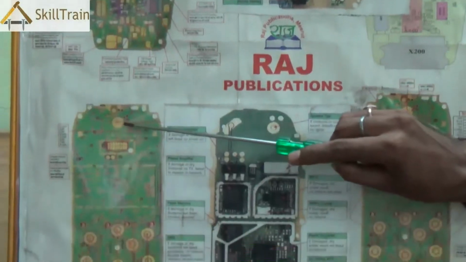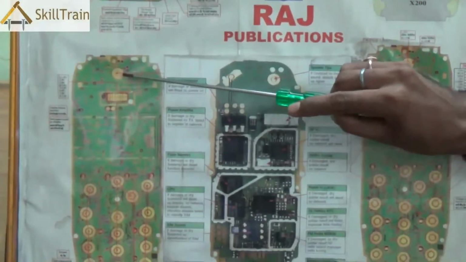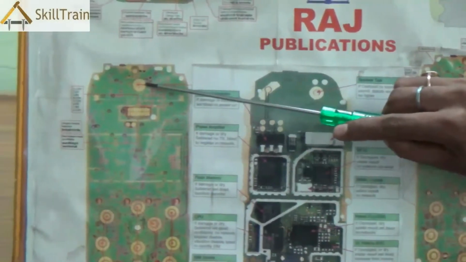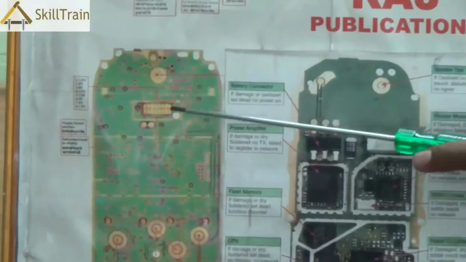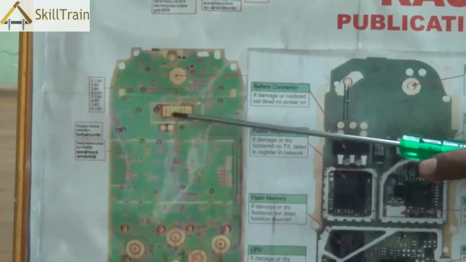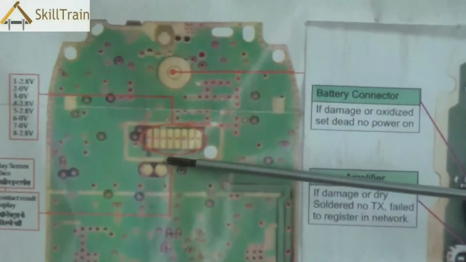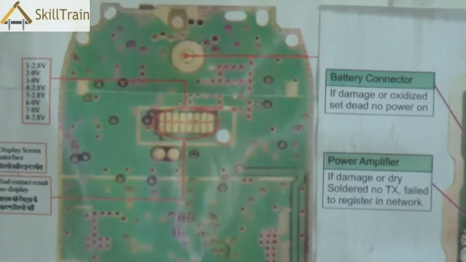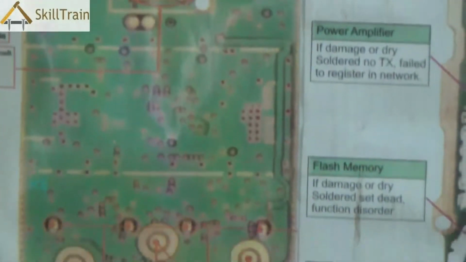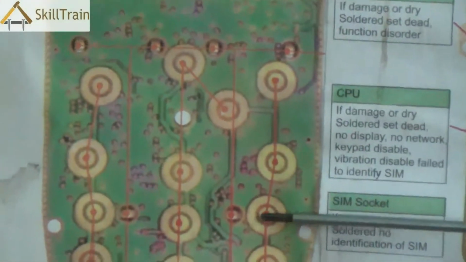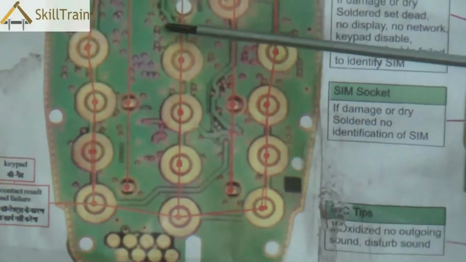The top tip that you see is called the speaker tip. This is where the speaker connects to. The speaker is the device that helps you hear the other person's voice. The next one is a display tip. A display tip is where the display of the mobile connects to. Underneath these is where you have the keypad tips, which is where the number keys or the text keys, the keypad that you have, connects to.